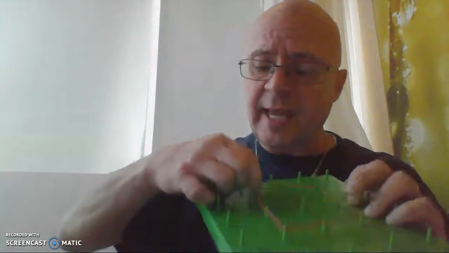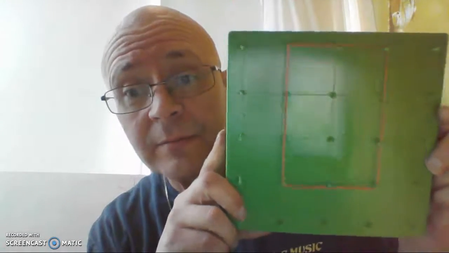It's got 4 corners and 4 sides, right? We could make a rectangle. That is also a quadrilateral. Does that make sense? Quad means 4. All right, quad means 4. Very cool. All right.